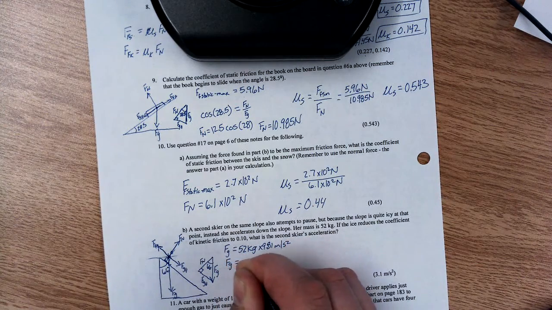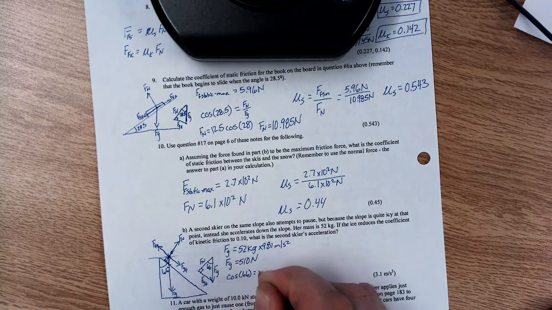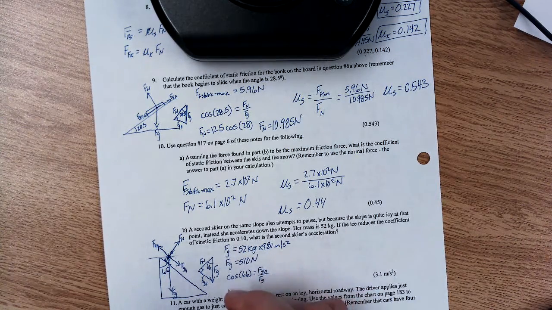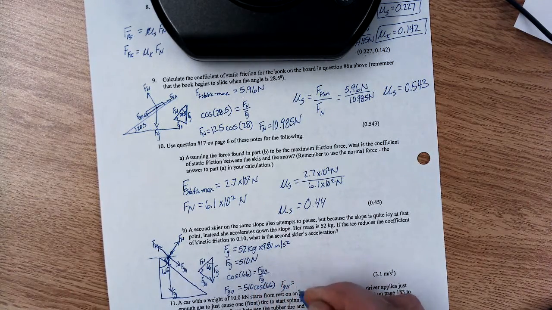Our force of gravity is 510 newtons. From that, we can now solve for our force of gravity parallel by going cos 66 is equal to Fg parallel over Fg. So our force of gravity parallel is equal to 510 times cos of 66, which is equal to 207.44 newtons.